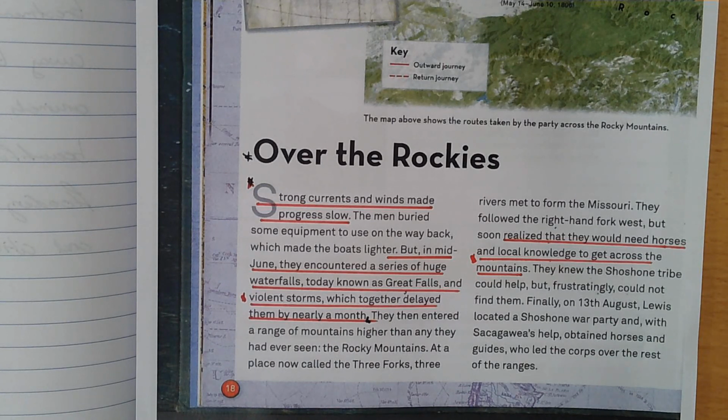Finally, on the 13th of August, Lewis located a Shoshone war party and with Sacagawea's help obtained horses and guides who led the corps over the rest of the ranges. Okay, I've now read pages 16 to 18. I've gathered lots of evidence and I can begin constructing an answer based on this evidence very shortly.